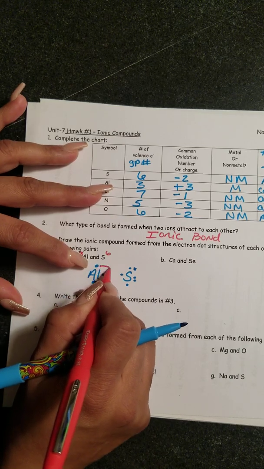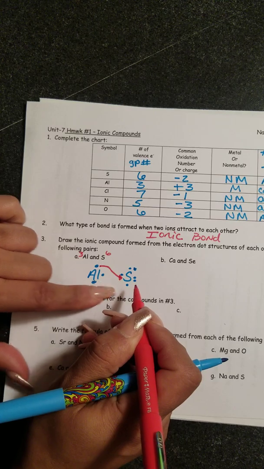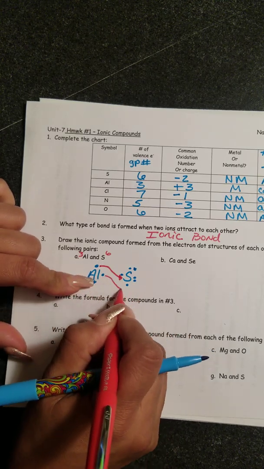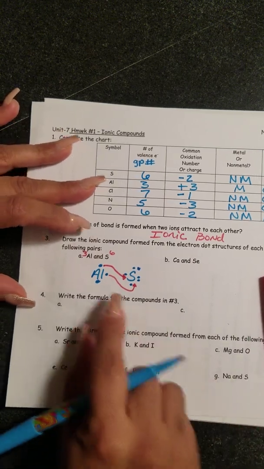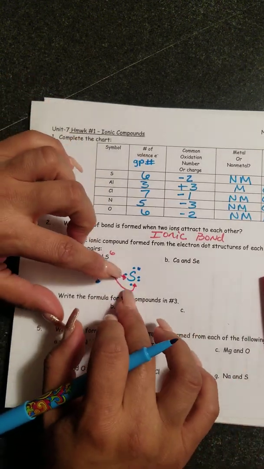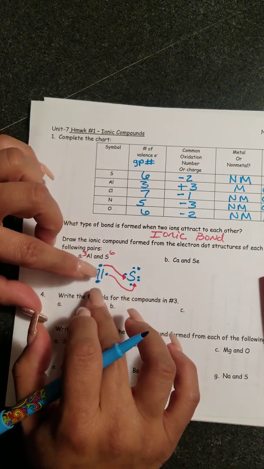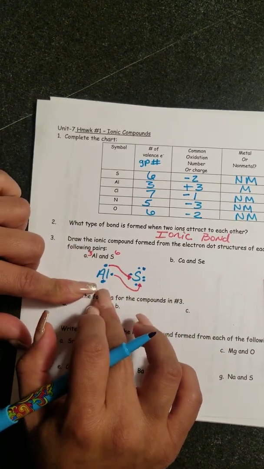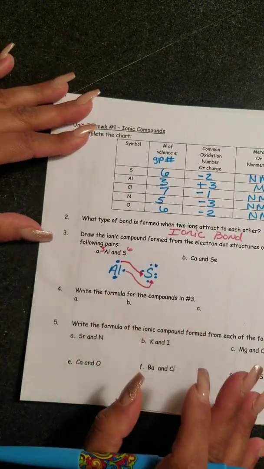So aluminum is going to get rid of one, and it's going to give it over here to the sulfur. And this electron is going to get rid of it, and it's going to come over here to this part of the sulfur. Okay, there's a problem. We have the sulfur who is happy, who's been able to reach the octet rule, but aluminum is not happy because they still have one extra electron that they want to get rid of. Okay, so something has to happen.